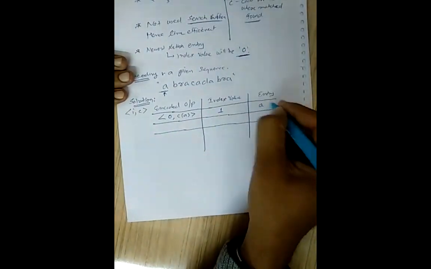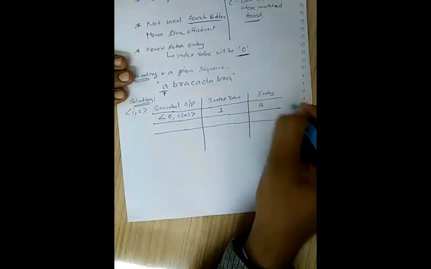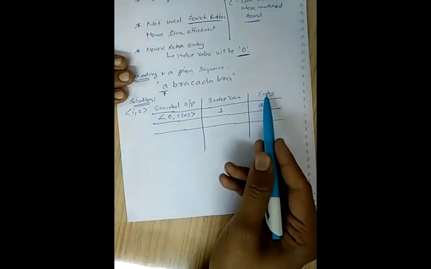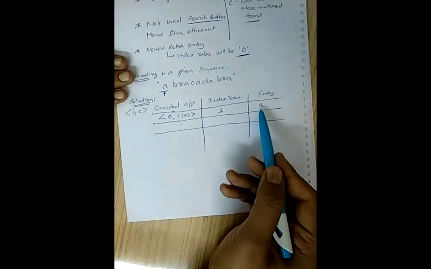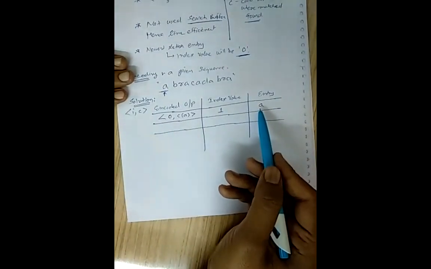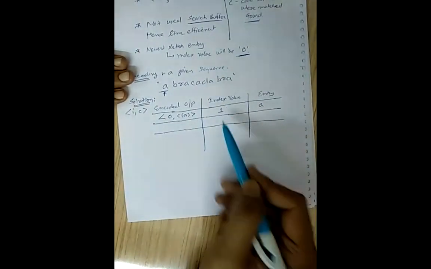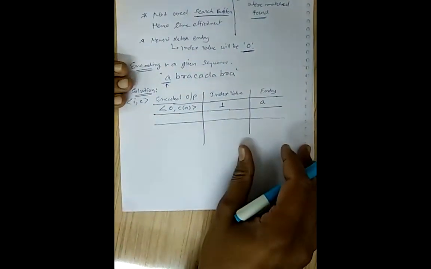Which symbol have I entered? So my E. These are the three labels which are presenting the values this way. Entry: the symbol or the longest subsequence you want to represent will be measured here. The index value will always be added in increment order: 1, 2, 3, 4, 5, 6, like that.